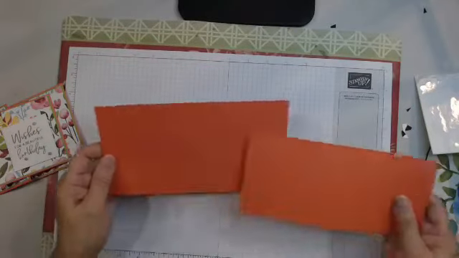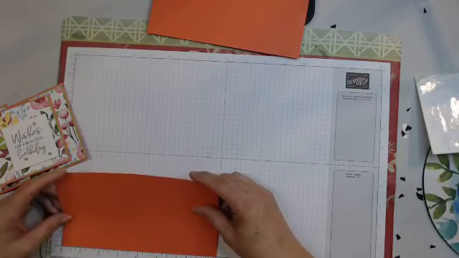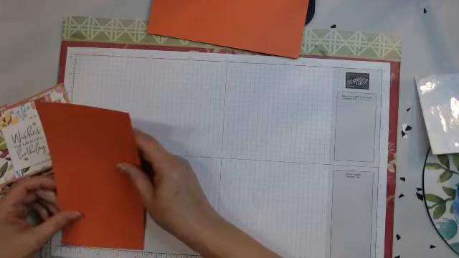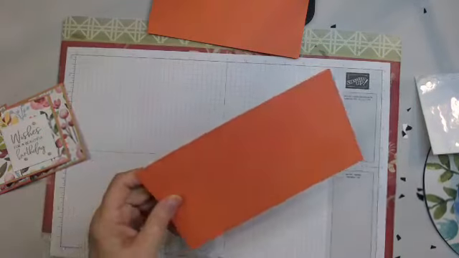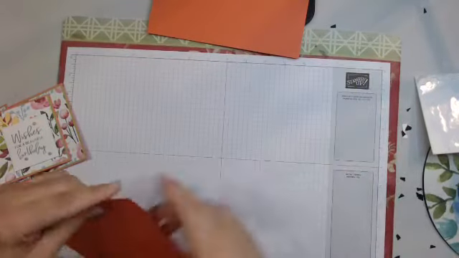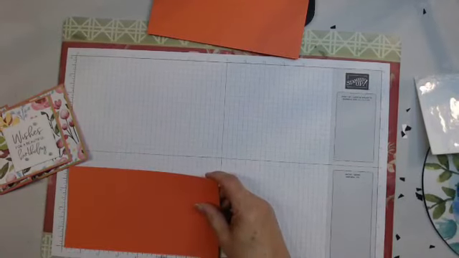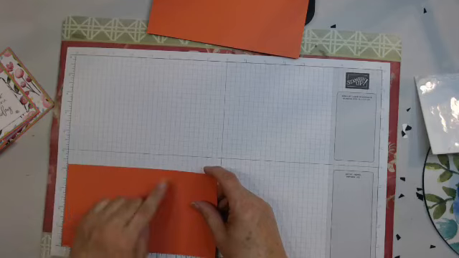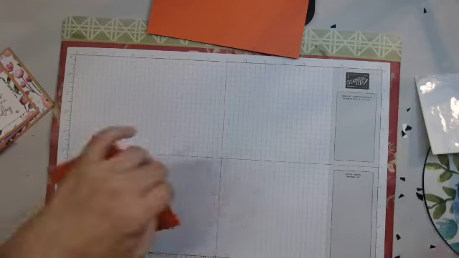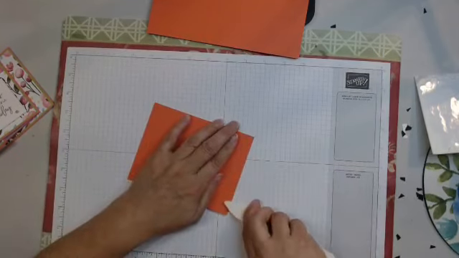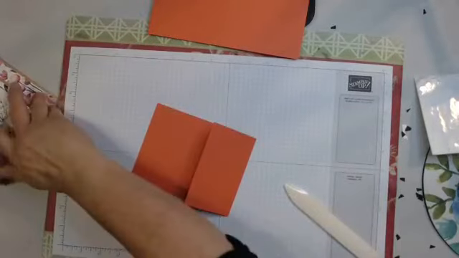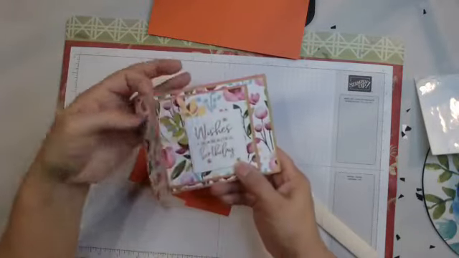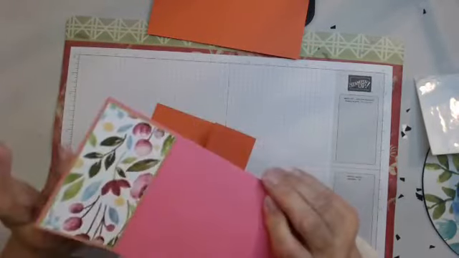So it's basically 2 card bases. The first one measures 8 by 4 1/4, so a little less than a full sheet. You're going to score it at 5 1/2. So that was 8 by 4 1/4 scored at 5 1/2. Fold that edge over, and we've got our first piece. We've got our piece that looks like this, the pink that looks like this.